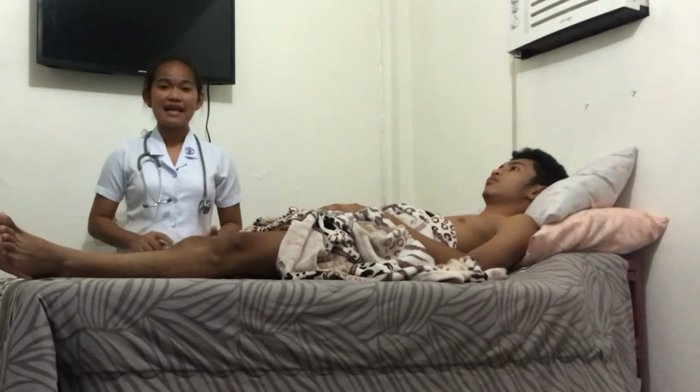Now we need to palpate for femoral pulse, popliteal pulse, dorsalis pedis, and the posterior tibialis, individually and bilaterally.